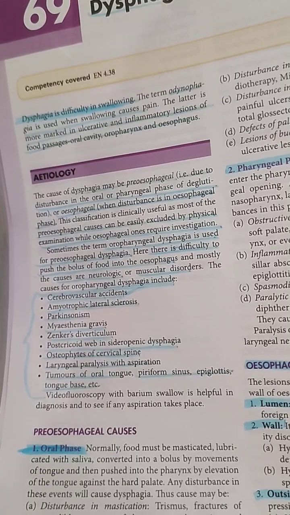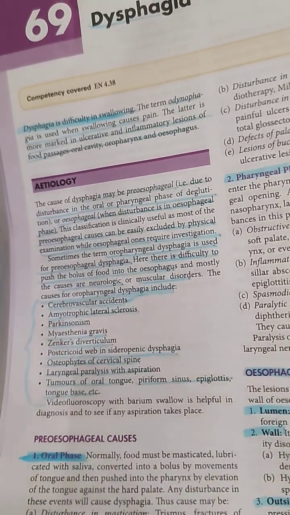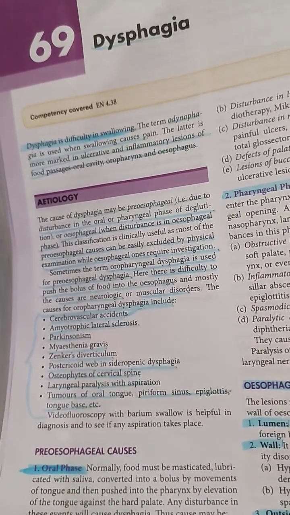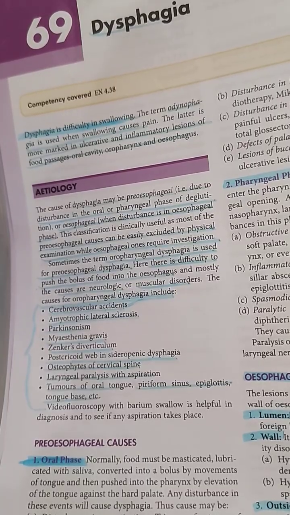So next chapter is about dysphagia. Dysphagia means difficulty in swallowing. And when will we say odynophagia? Odynophagia is used when swallowing causes pain. Okay. Next we are going to study about the etiology of dysphagia.